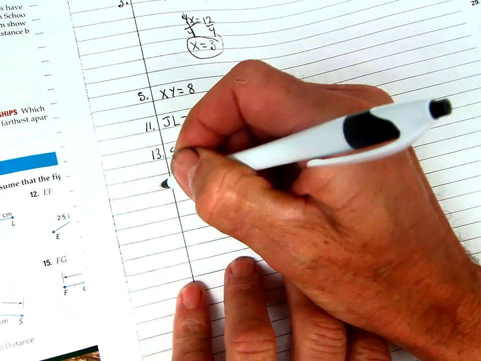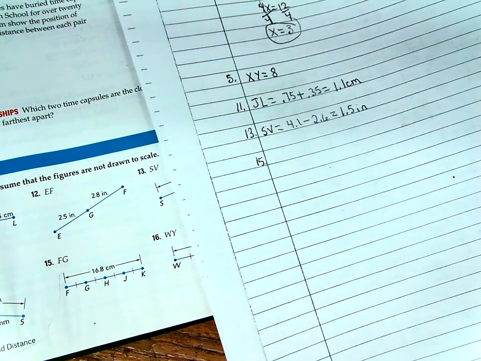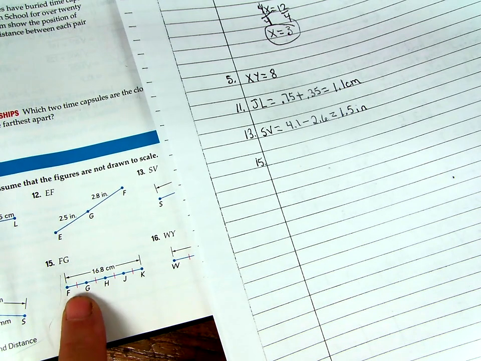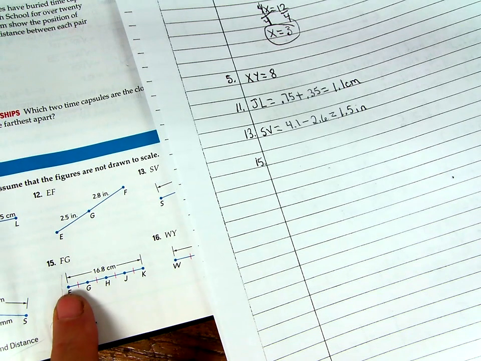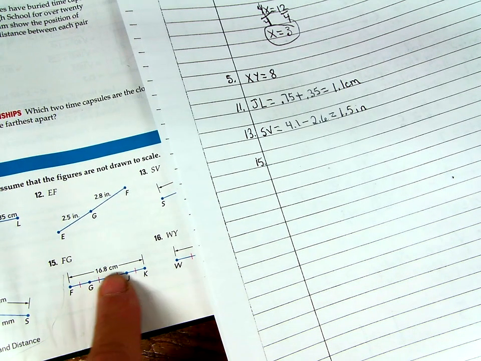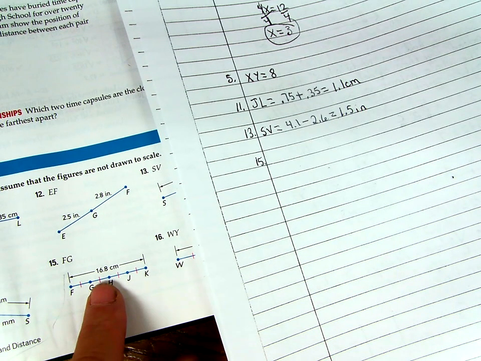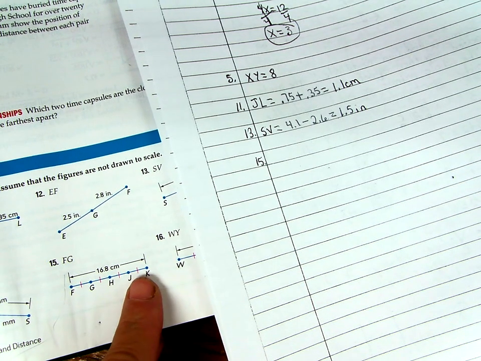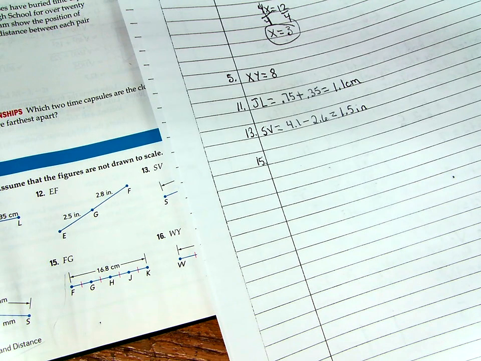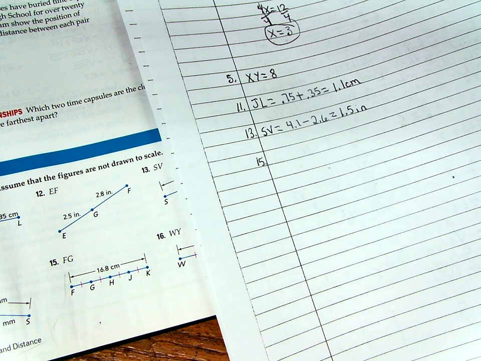Number 15. I'm seeing a lot going on there in number 15. How far is it from F to G? Well, here's the information that I'm given. The entire thing is 16.8. Each one of the parts, now there's more than two. There's 1, 2, 3, 4. And each part has a little red dash on it. That means each part is congruent to all the other parts.